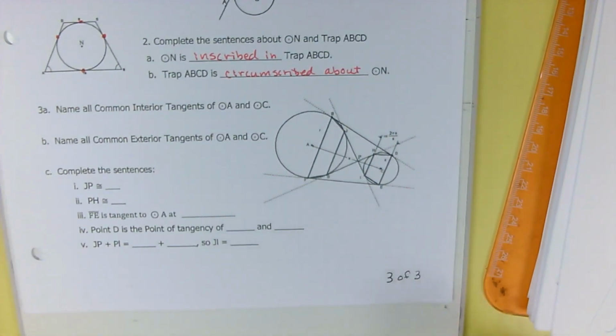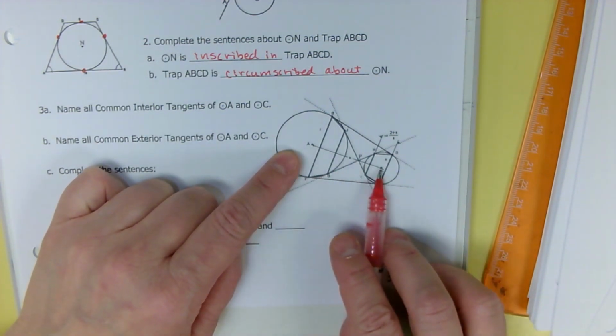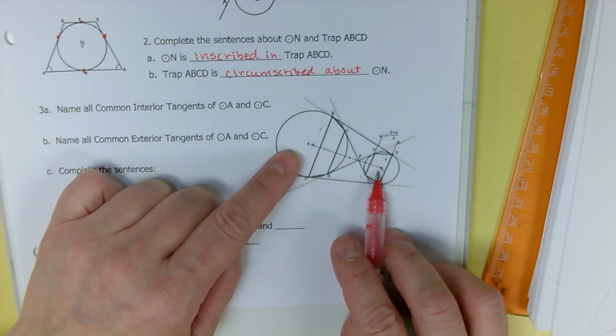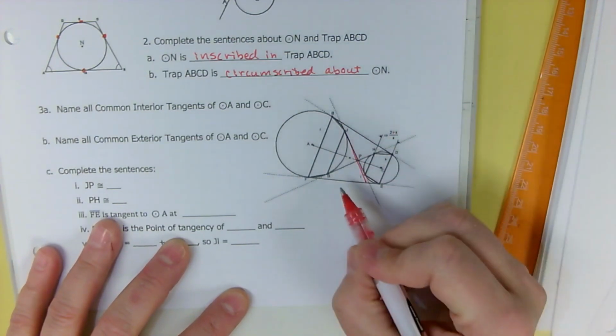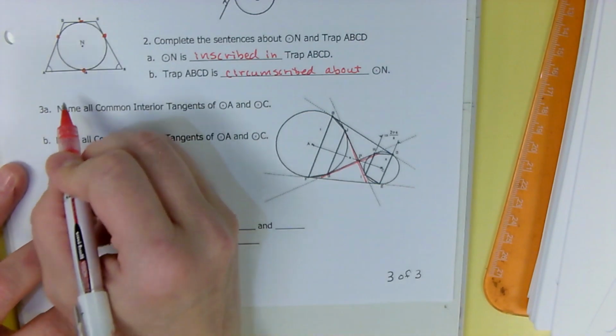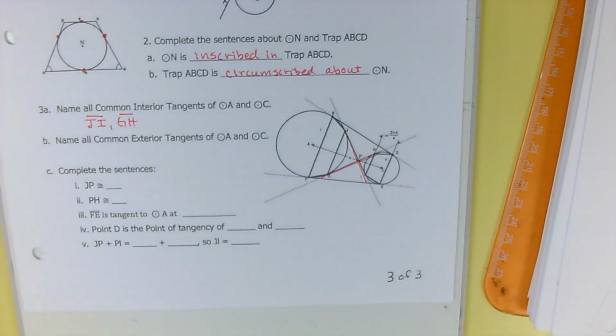Okay, so now we're looking at this little lovely. It says, name all common interior tangents of A and C. Okay, so common interior means it's two tangents that cross the line that joins their centers. So here we go, joining their centers, AC. So we want two tangents that cross that line. So that would be this one right here, that tangent, and that tangent. So that would be JI and GH.